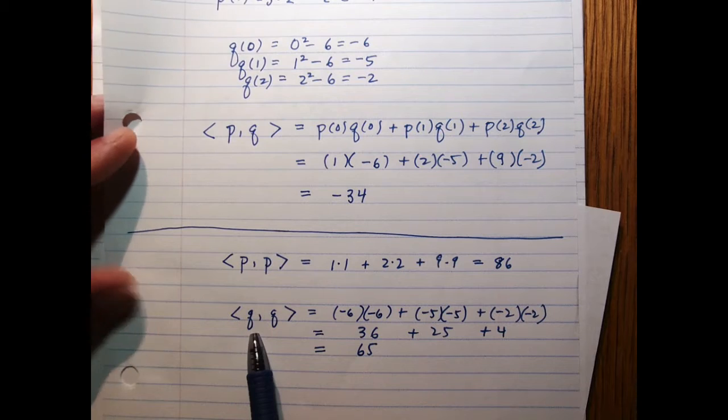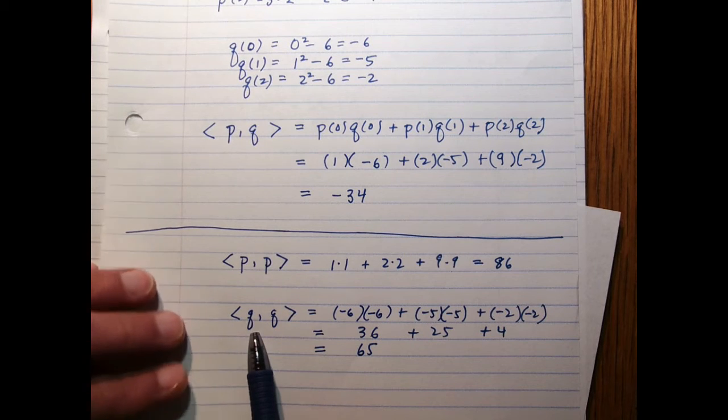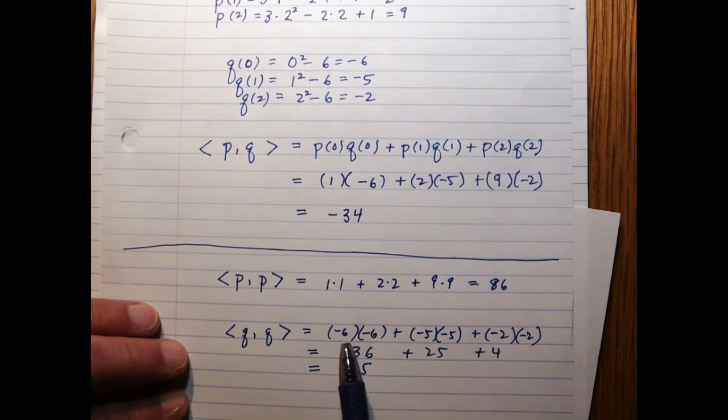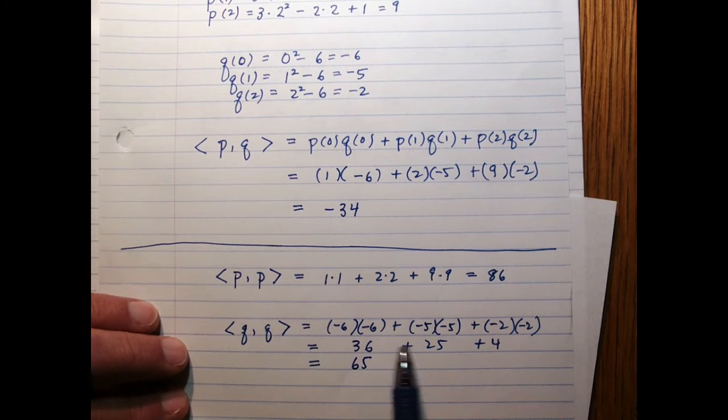And even that Q polynomial where I had those negative values, if I take the inner product of Q with itself, I plug in these negatives, but I'm squaring negative 6, squaring negative 5, squaring negative 2. So I end up adding three positives together, and I get a positive result.